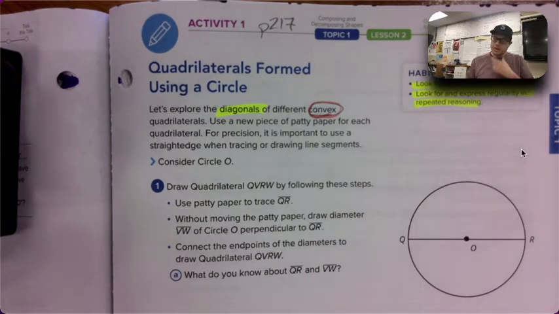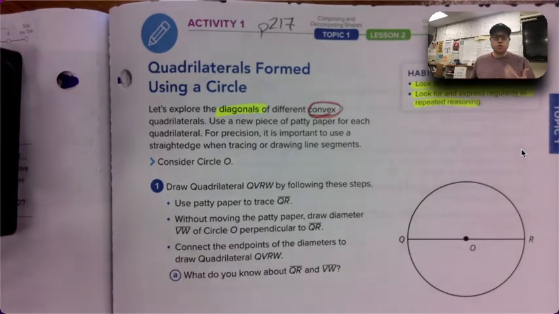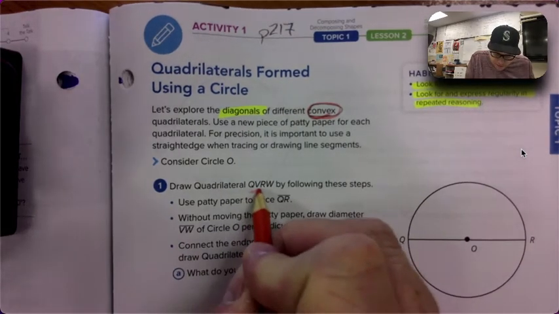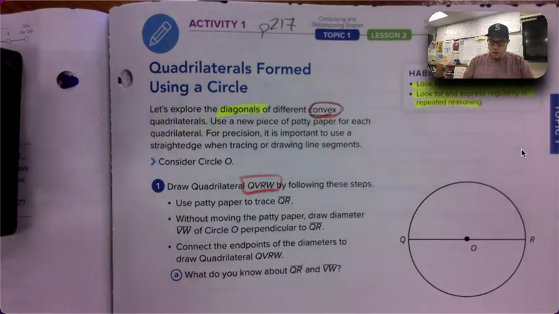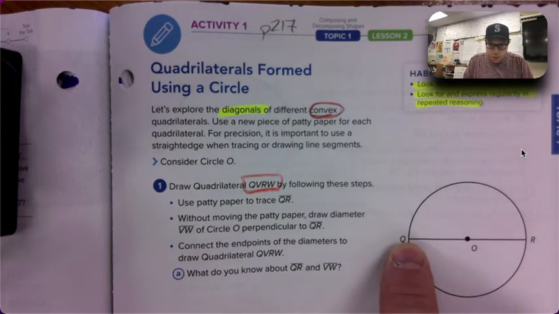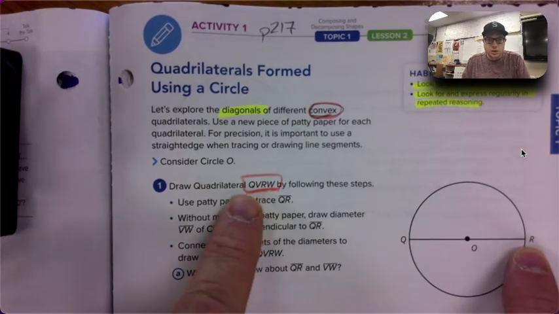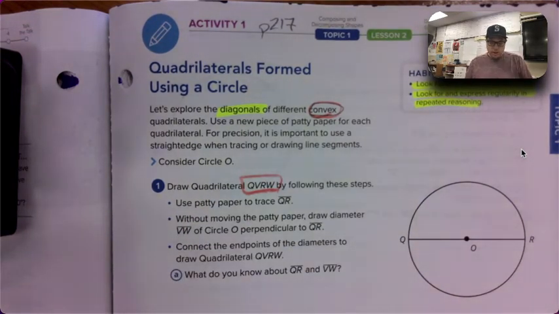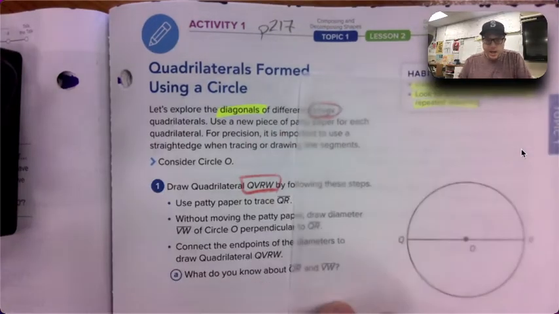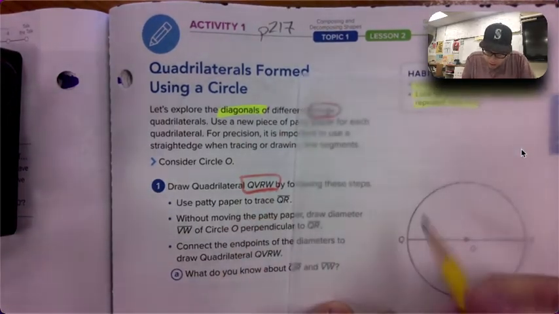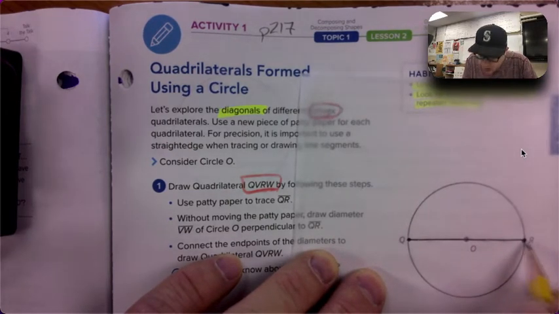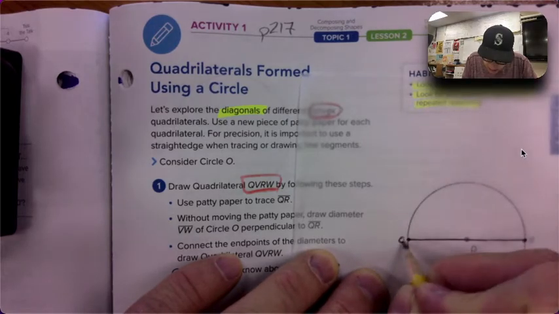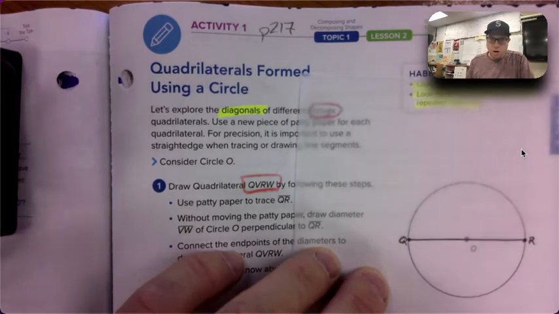Okay? Consider circle O. It's right there. We're going to draw a quadrilateral QVRW. So we're going to make Q, V, R, and W points on this circle. And I notice Q is right there and R is right there. So we've already got 2 of those points. Take your piece of tracing paper and trace QR. Make sure you hit the bullet points at the end. So even label if you need to. Q and R. All right?